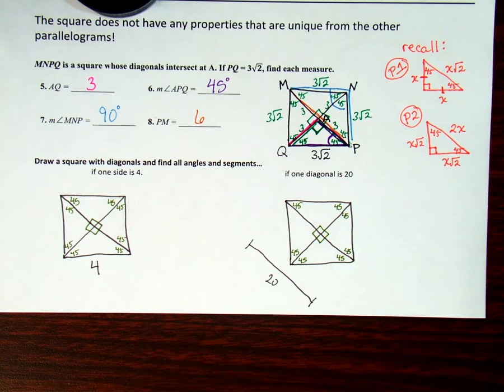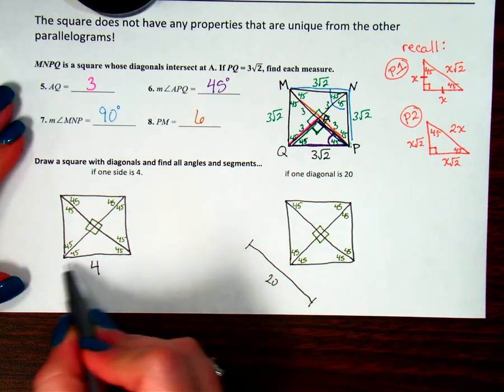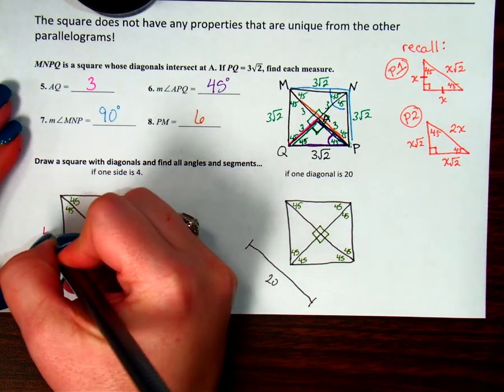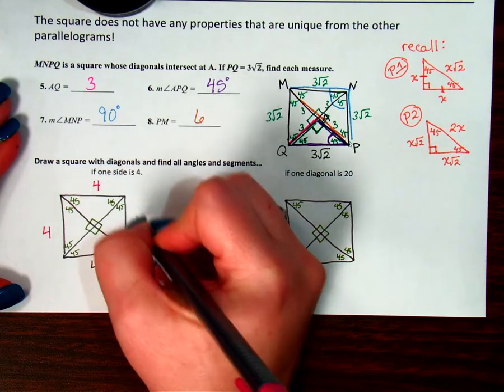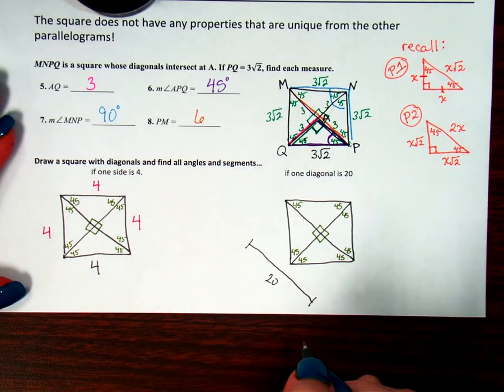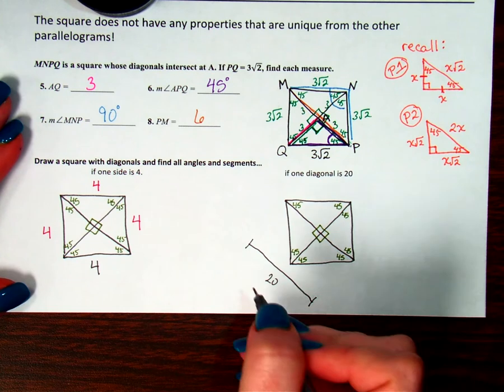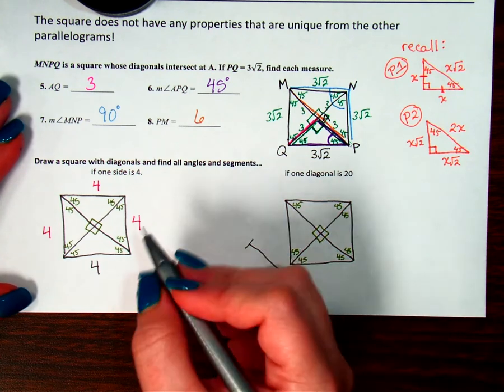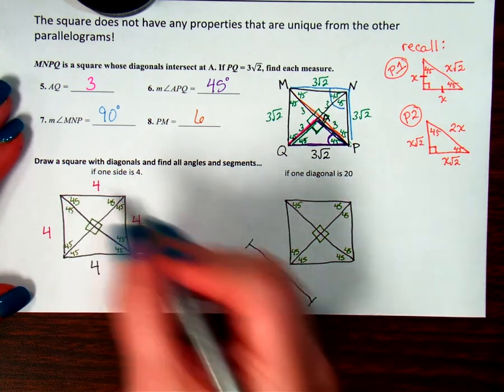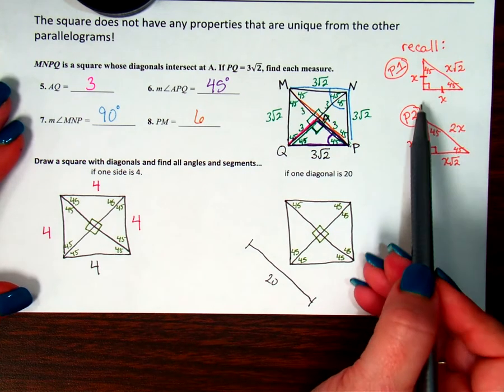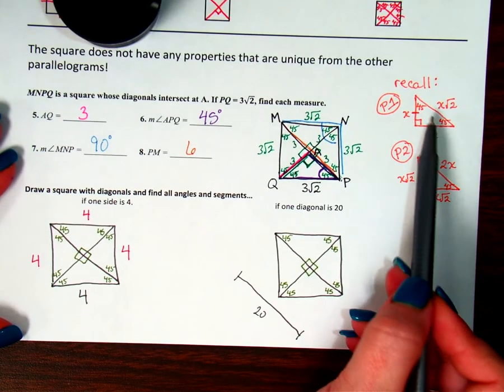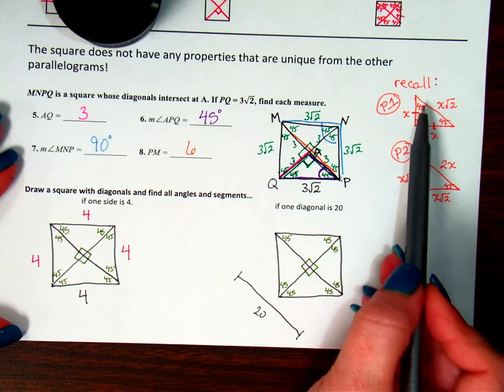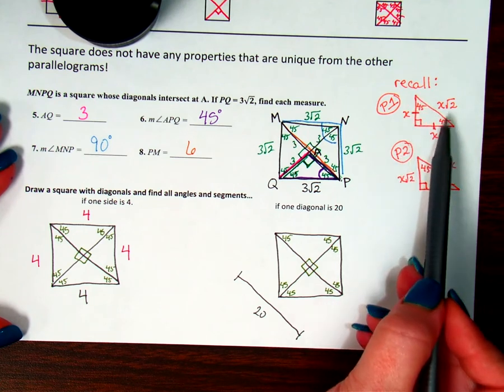Okay, all right, so then I need to find my sides. On the first one, they gave me that one side of the square is 4, so I know all my sides are 4. Okay, then what I need to do is figure out what those diagonals are, right? If I have a side that doesn't have a square root of 2 on it, I try to make that look like number 1, because then I know to get my hypotenuse, all I have to do is stick a square root of 2 on it.